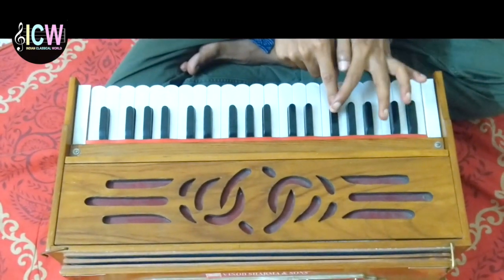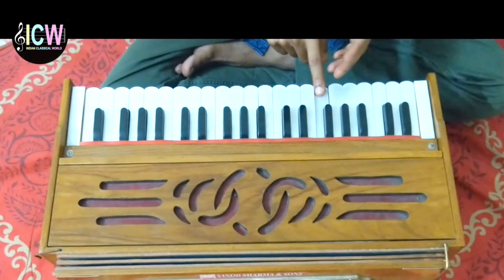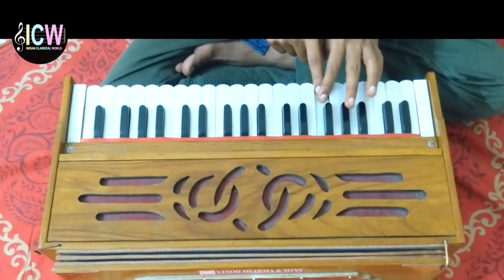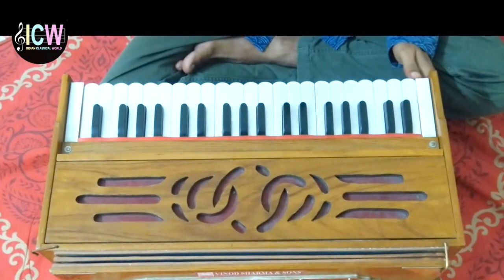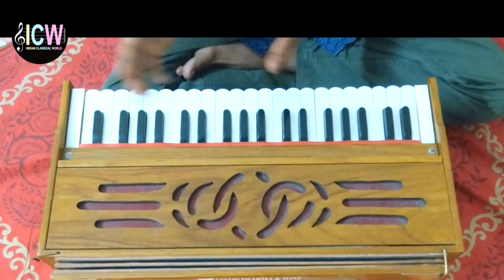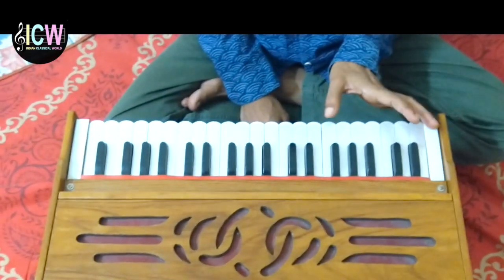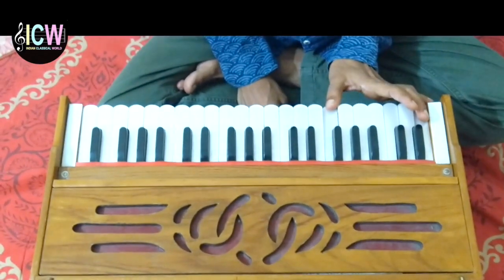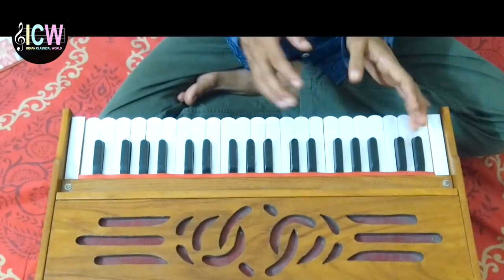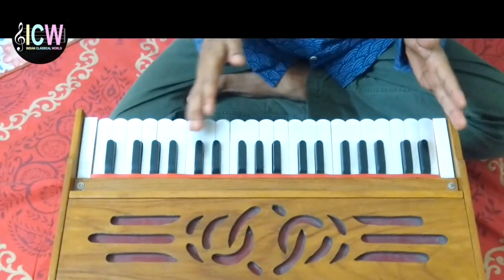And B flat को पांचवा काला बोलते हैं. And then B, this is 7th white, सातवां सफेद कहते हैं. The same way it goes all the way. So now we come to know the 12 notes of the scale. In Hindustani music we have 3 octaves, but we'll talk about the octaves later.